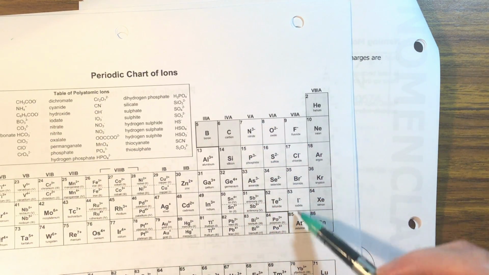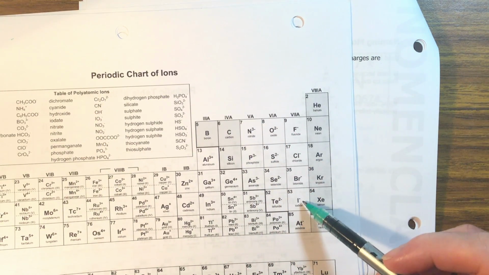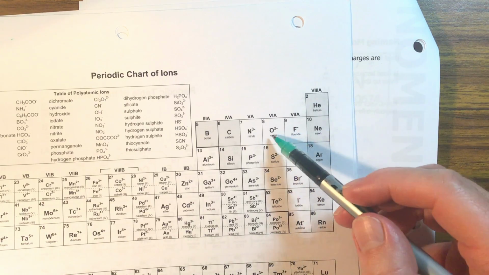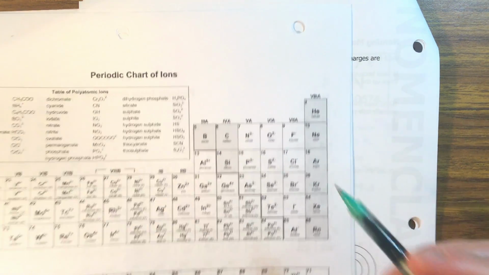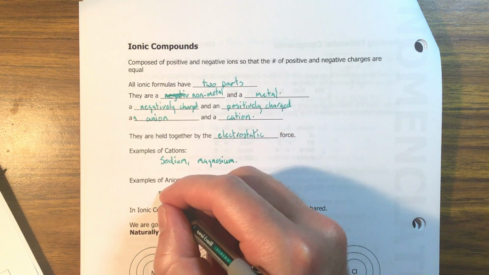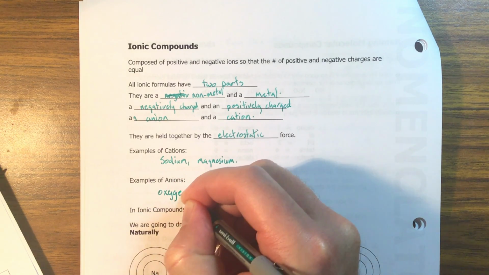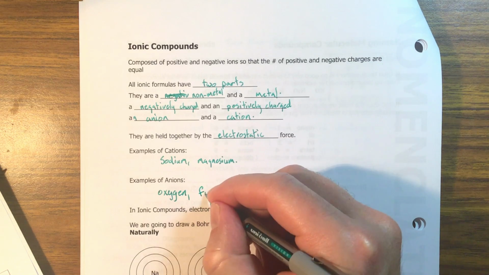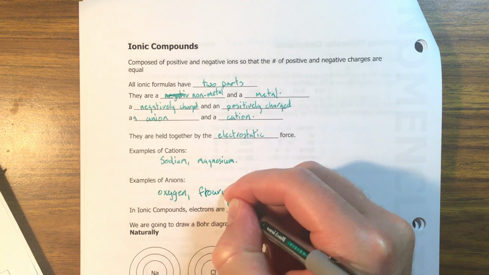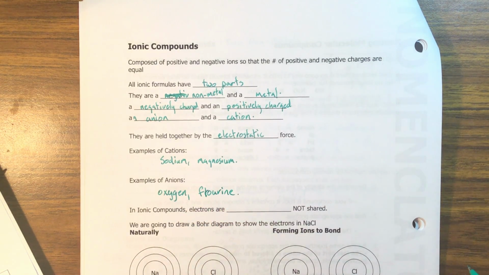The anions, the negatively charged, all come from this side right here. Iodide, bromide, chloride, fluoride, these ones. Oxygen, fluorine. These are anions.